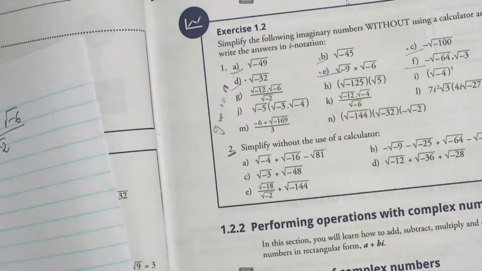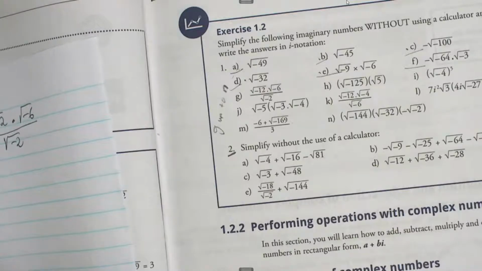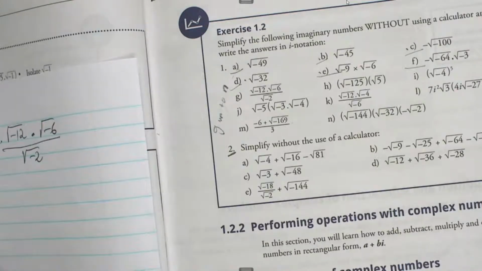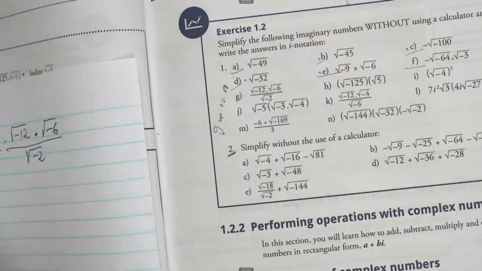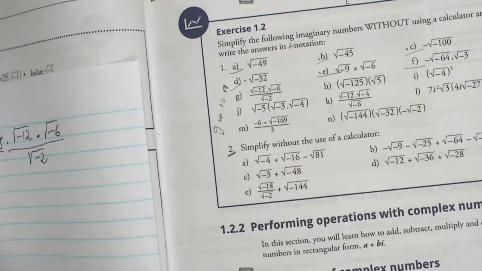And I'm also interested in number K as well. It's very interesting. K is given as square root of negative 12 multiplied by square root of negative 4 all over square root of negative 6.